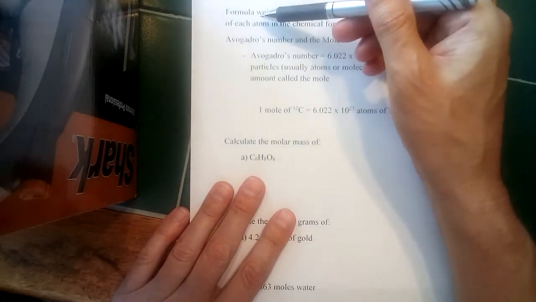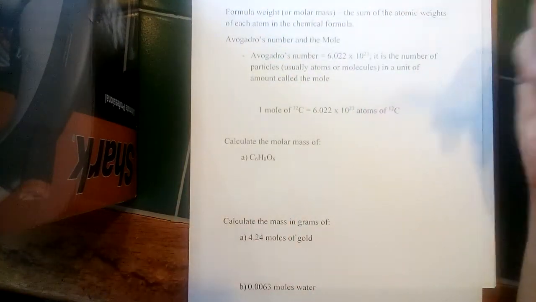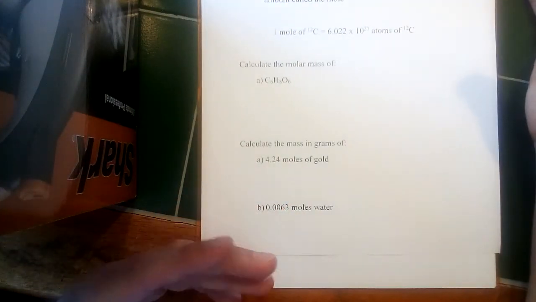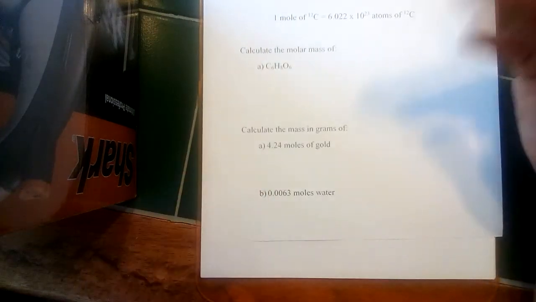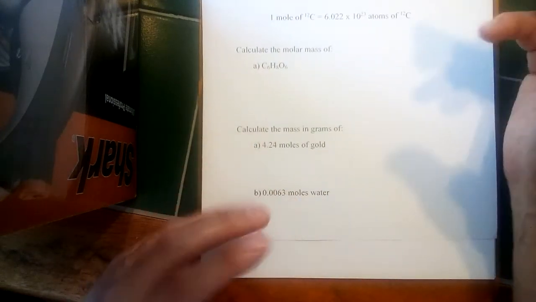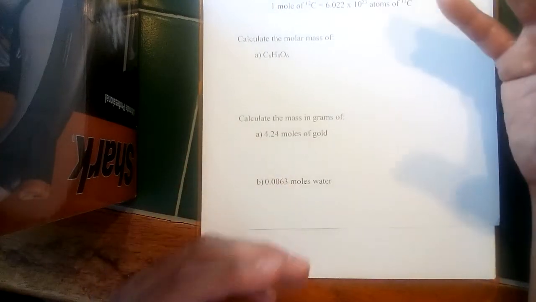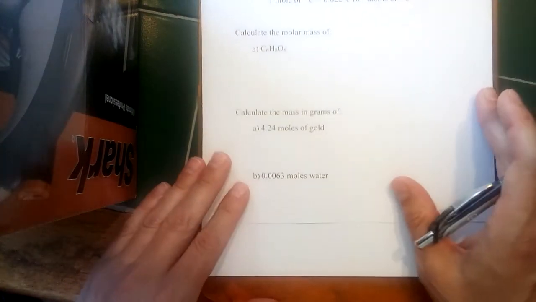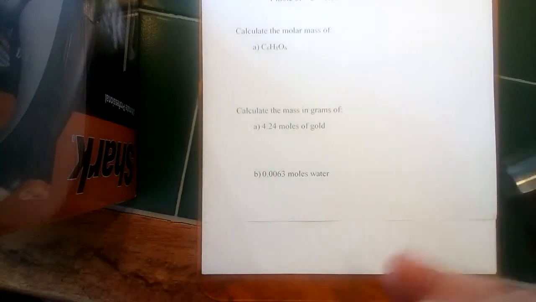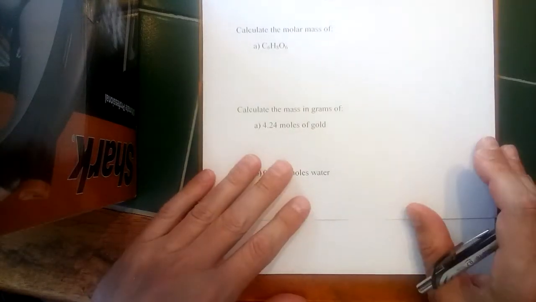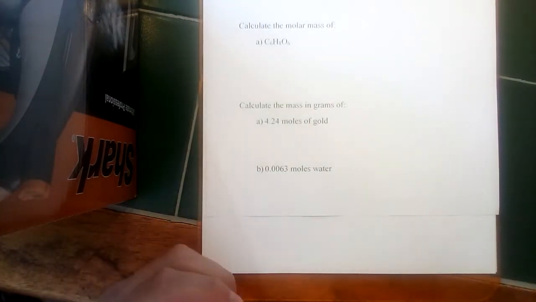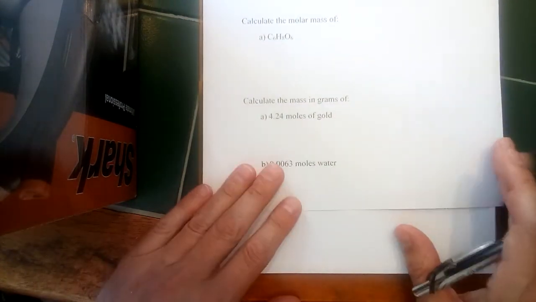This could also be formula weight. In fact, now that we know mole, we're almost always going to use molar mass here, but that doesn't mean you won't see it as formula weight or molecular weight sometimes, and mass is basically equivalent to weight here because we're talking about things happening on the surface of the Earth. So weight and mass are the same. So you can switch all those different terms in: molar mass, molar weight, molecular mass, formula weight, formula mass. They all mean the same thing.